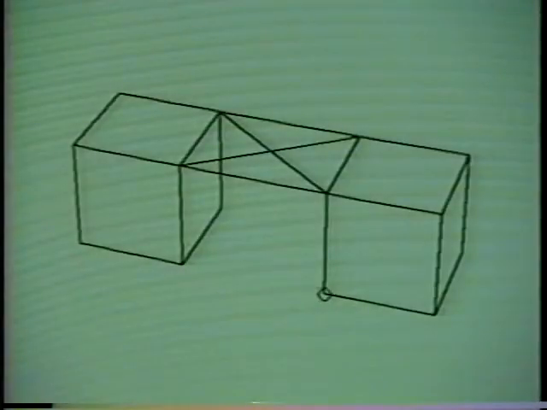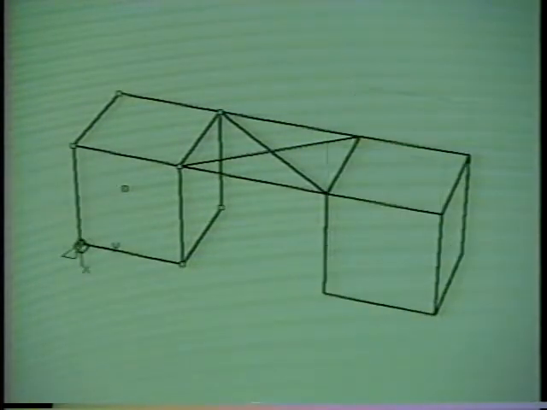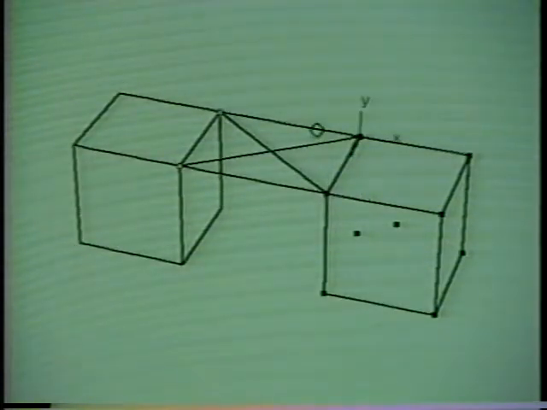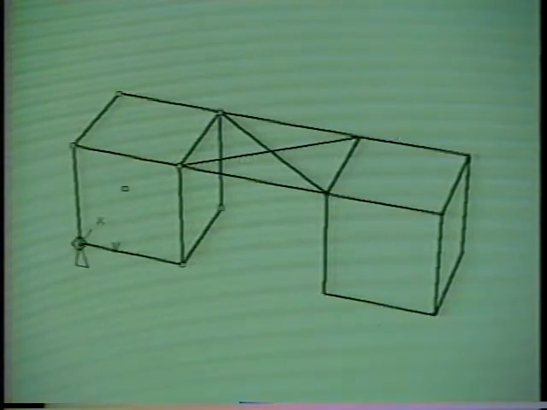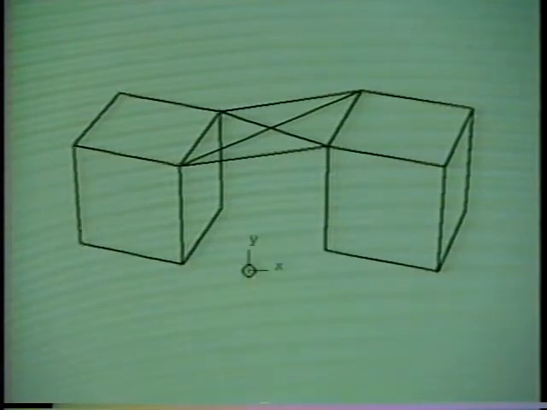It is useful to be able to transform parts of objects as well as entire objects. For instance, if I select the right-hand cube and translate it up, I leave behind the 4 lines that formerly made a bridge. However, if I select the ends of the 4 lines as well as the cube, the bridge stays connected during translation.